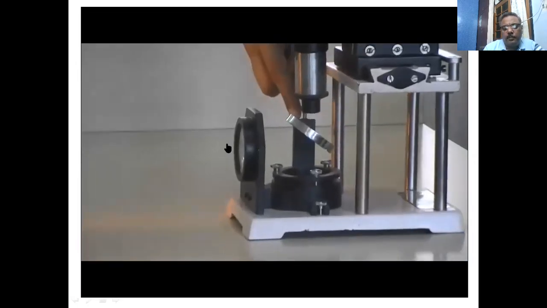The light is coming from this direction and reflected downwards. This is the convex lens placed on a glass plate below. Light is reflected from both the surfaces, and the interference pattern is observed through this microscope.